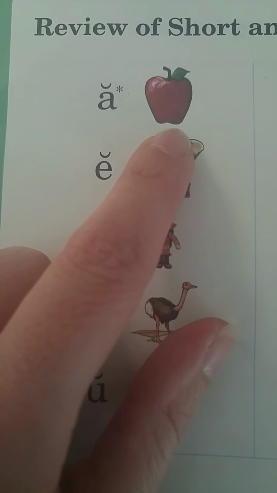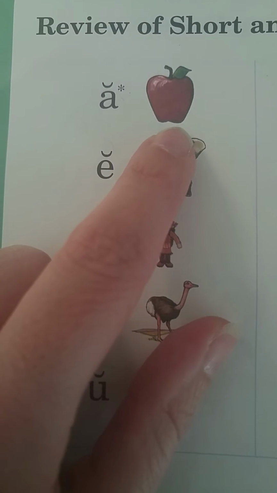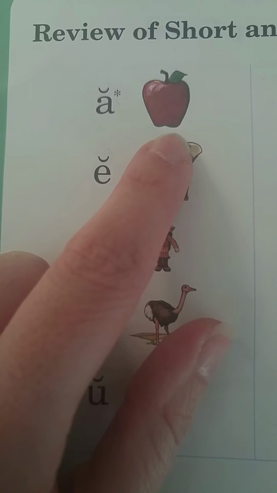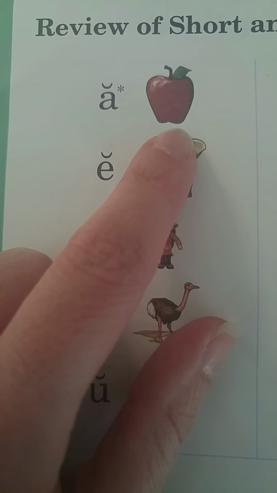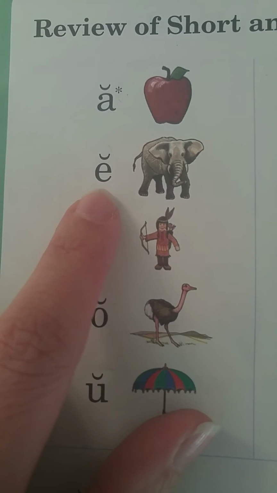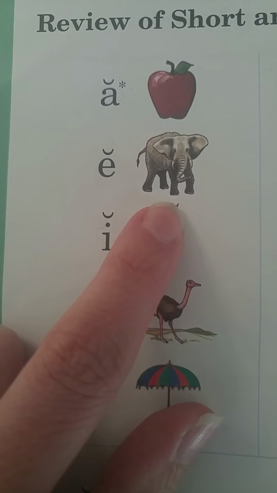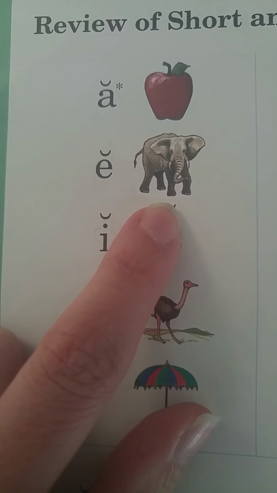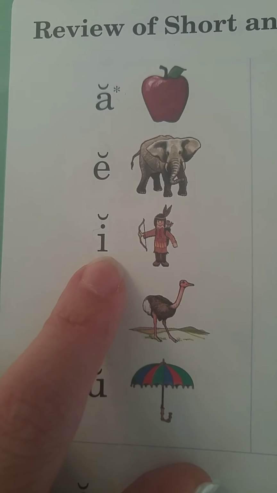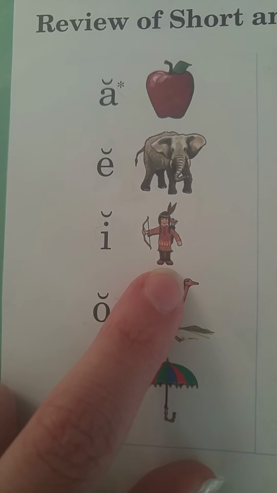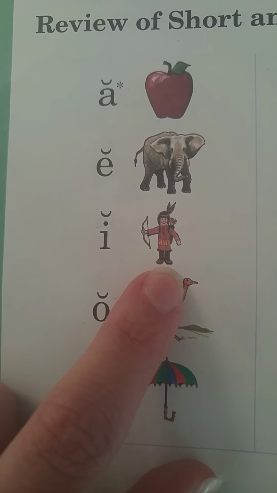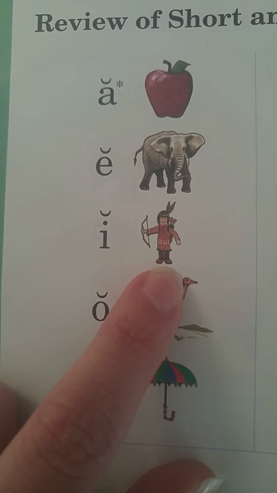A says a, like an apple. You hear the a sound at the beginning of that word? Apple. E says e as in elephant. Elephant. It has the e sound at the beginning. I says i as in Indian. Indian.